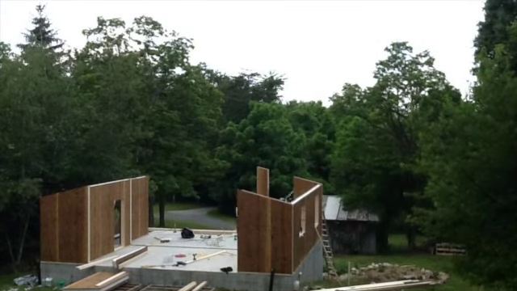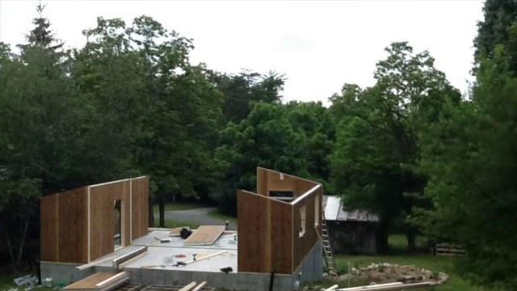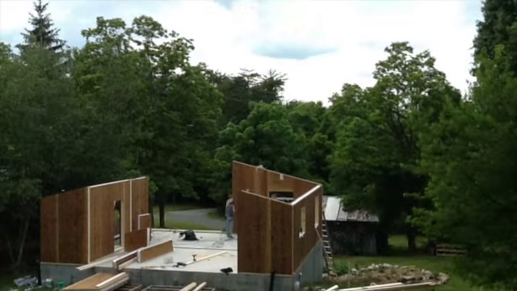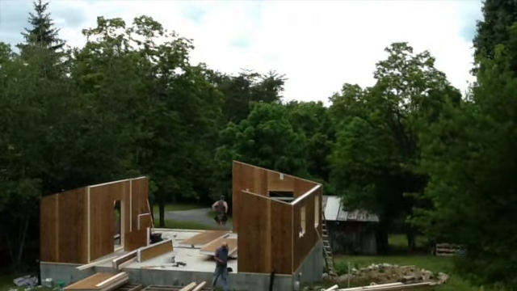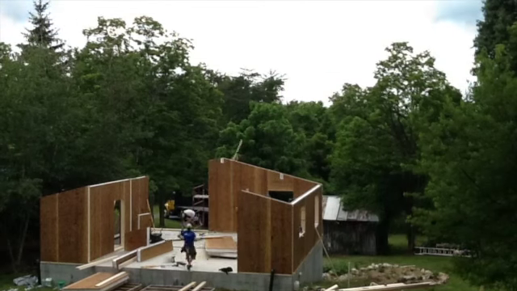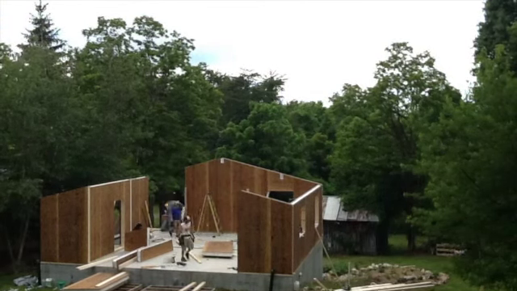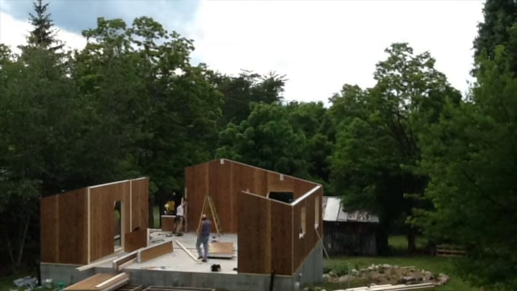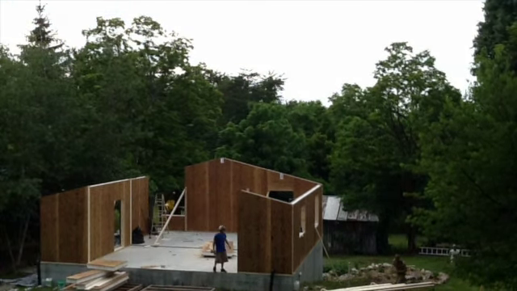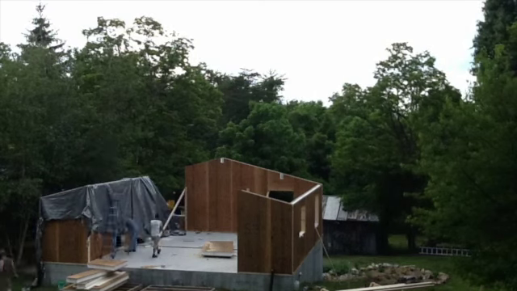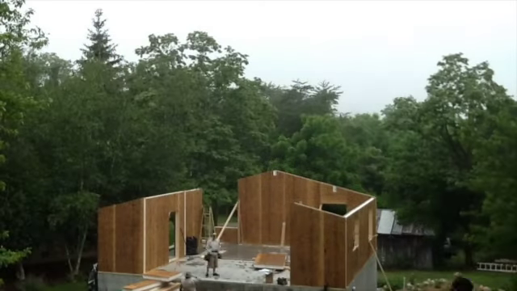You can see now that they're working on the front part of the building. They put in piece by piece and then infill over window headers. There's the peak of the structure, and there are parallam beams used to support the roof structure.